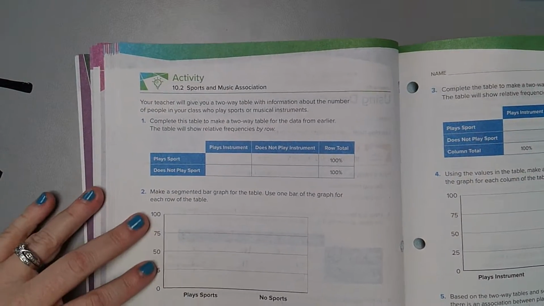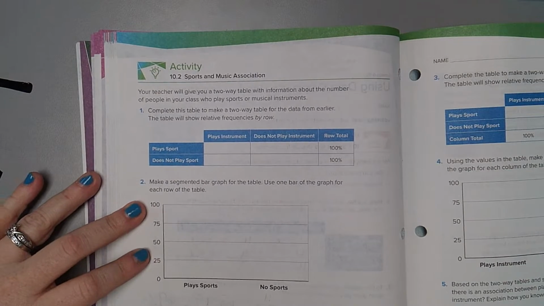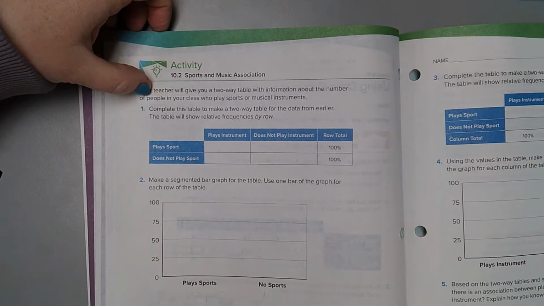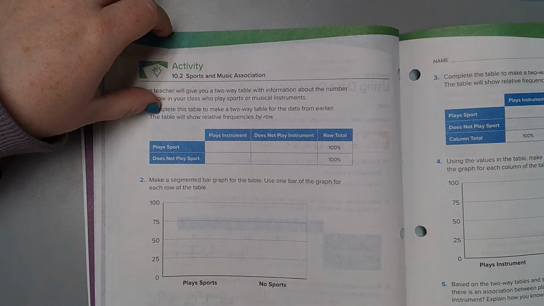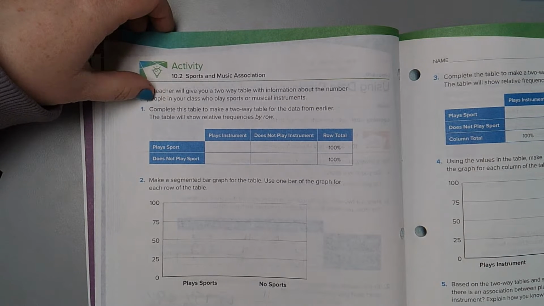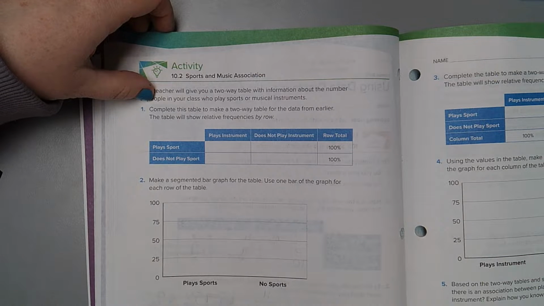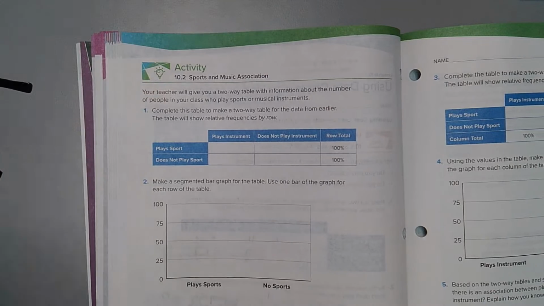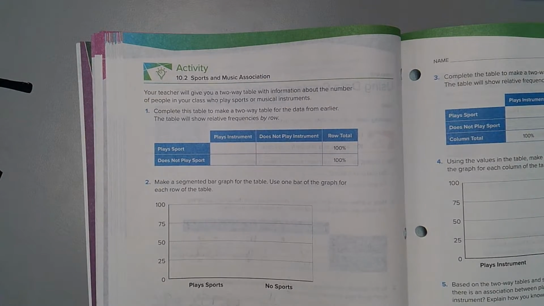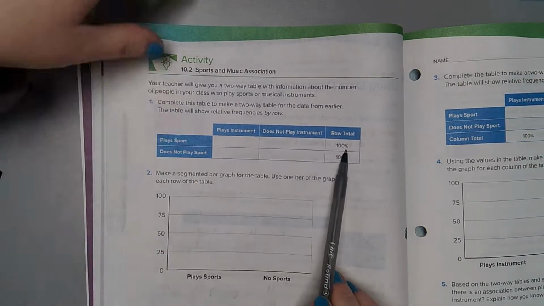Your teacher will give you a two-way table with information about numbers of people in your class who play sports and musical instruments. Complete the table to make this two-way table for the data from earlier. So we're going to use the stuff on the back. And it looks like we're using percent.